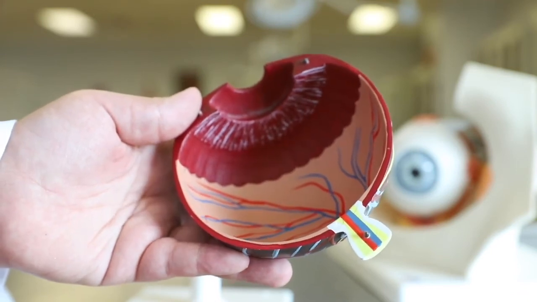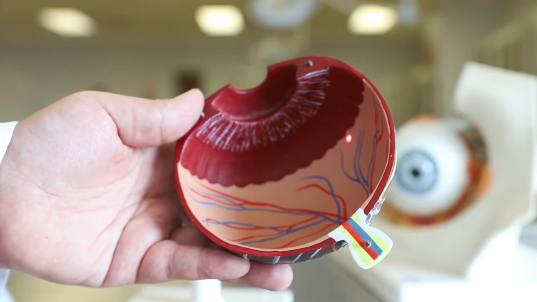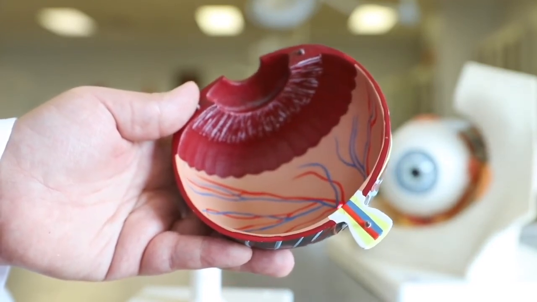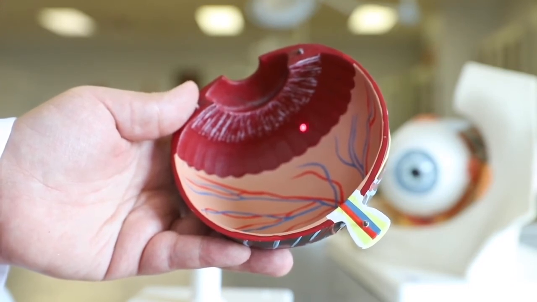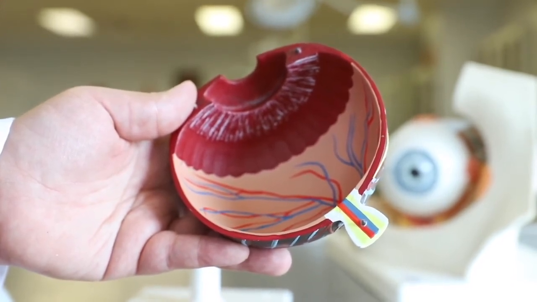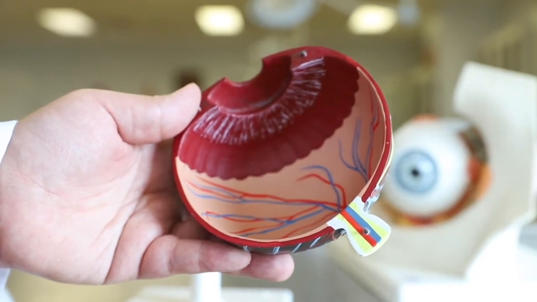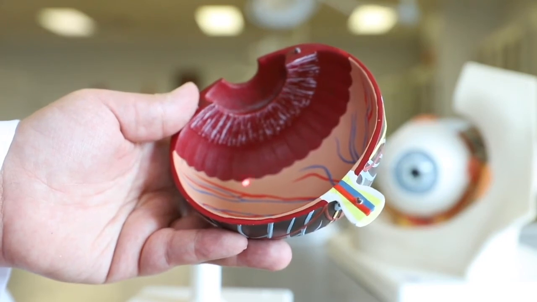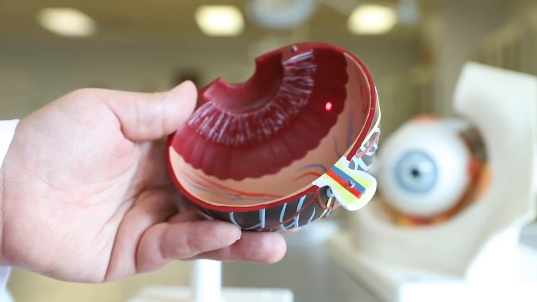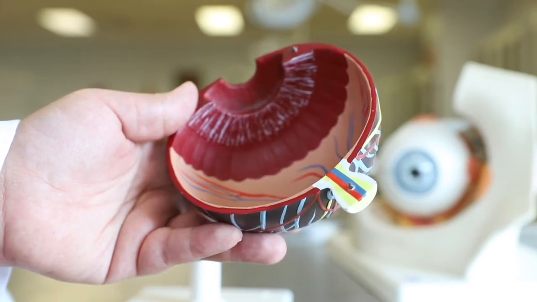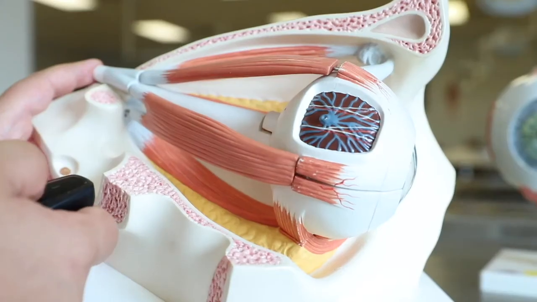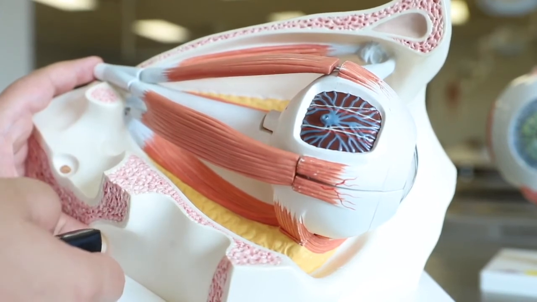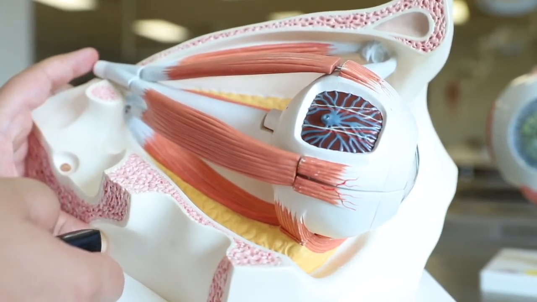The third layer is the nerve layer, which contains the bipolar cells. It also surrounds the whole eye structure, from the posterior to the ciliary body and also the iris.